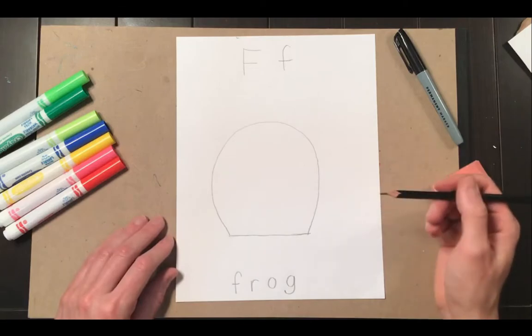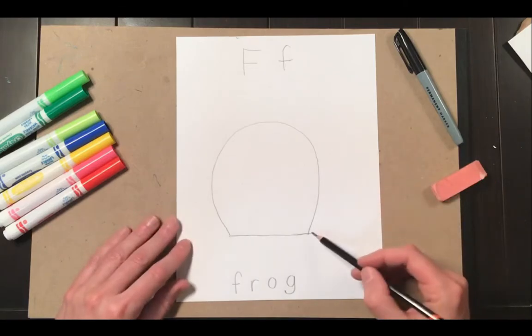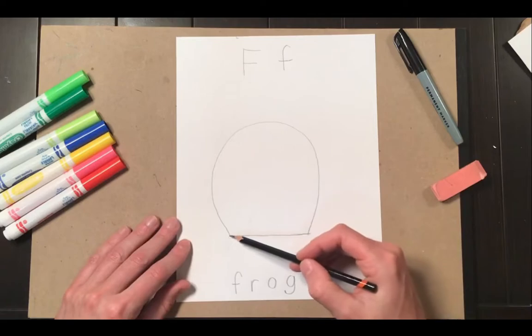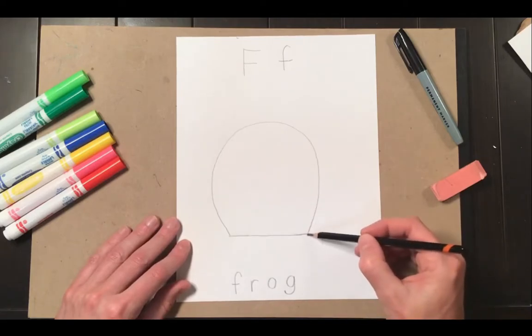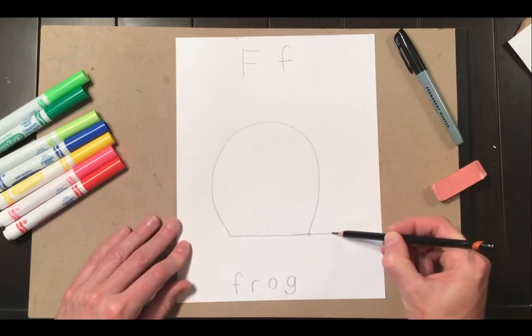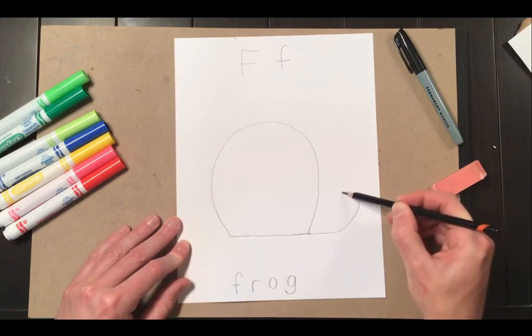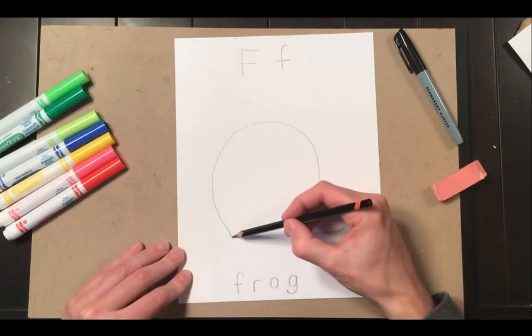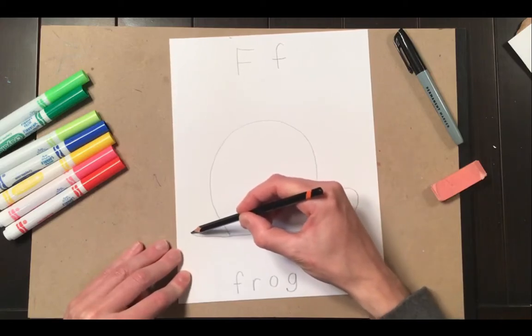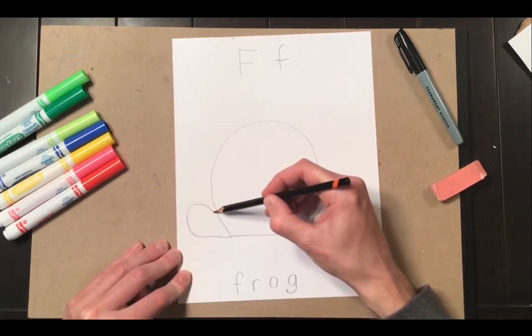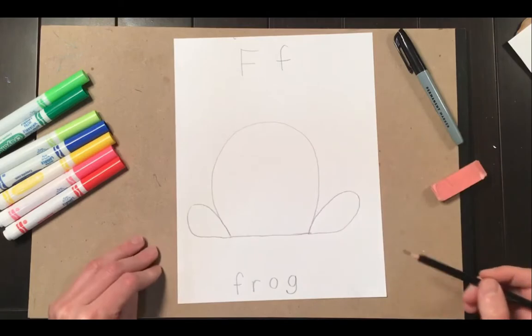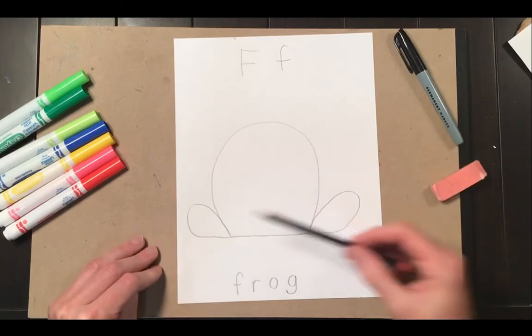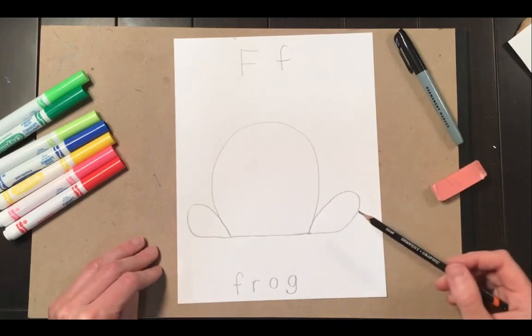Alright, so the frog is sitting on the ground. We're going to do his legs, and we're going to start at the corners of that line in the big curve and go straight out like the ground, come up and back down to that spot. That will be one of those back legs on the frog, very powerful back leg. You want the same thing on the other side. If they're close to being the same size, that's good. Mine's a little different, that's okay.